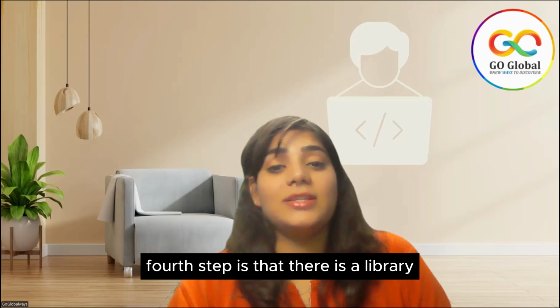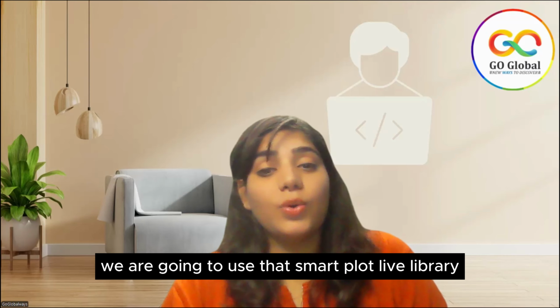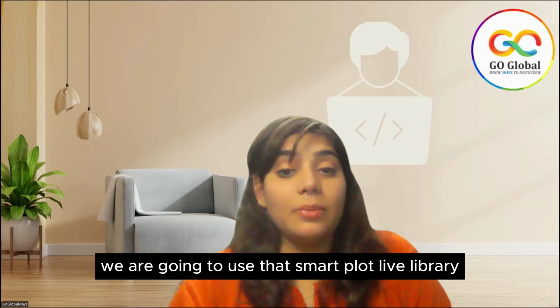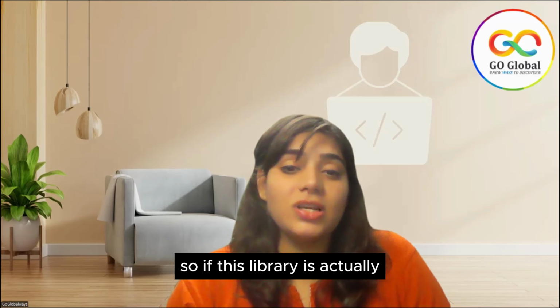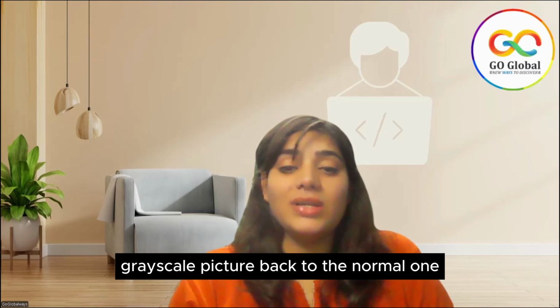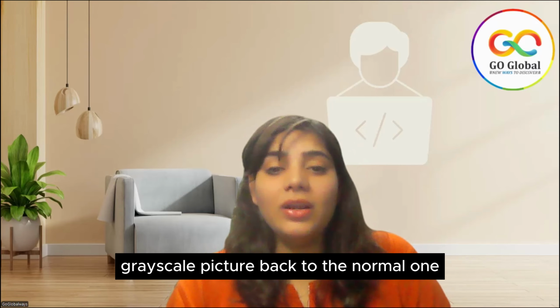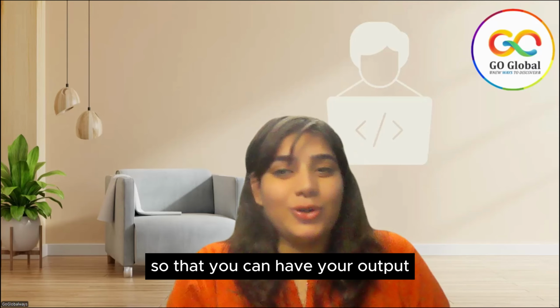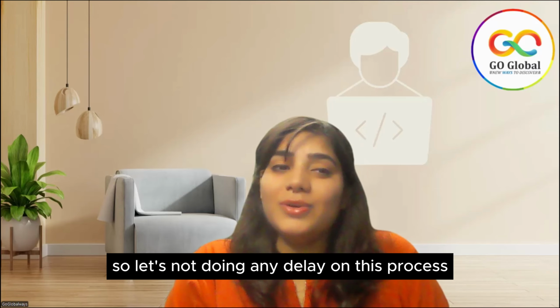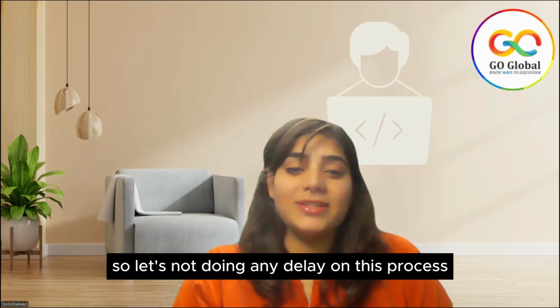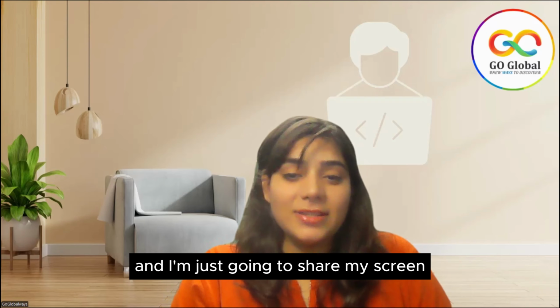Fourth step is that there is a library we are going to use, that's the matplotlib library. This library is actually converting your grayscale picture back to the normal one so that you can have your output. So let's not do any delay in this process, and I'm just going to share my screen.